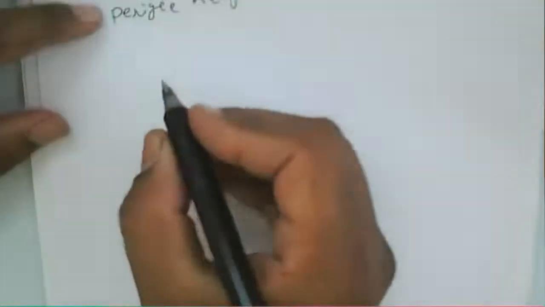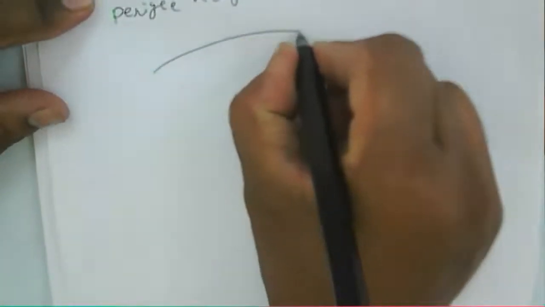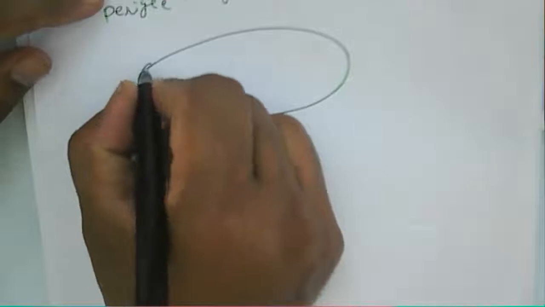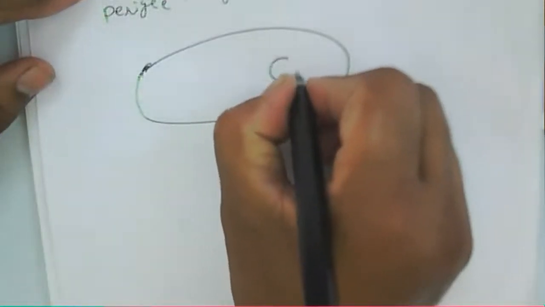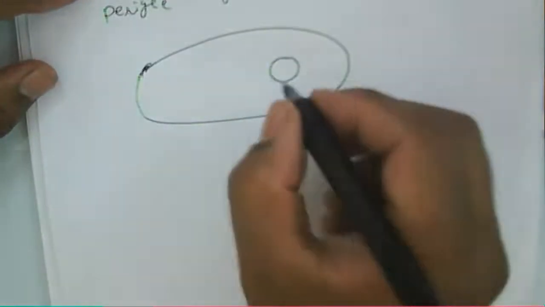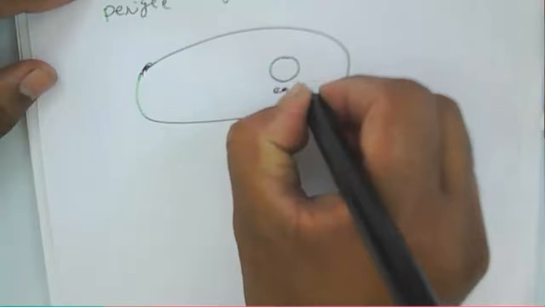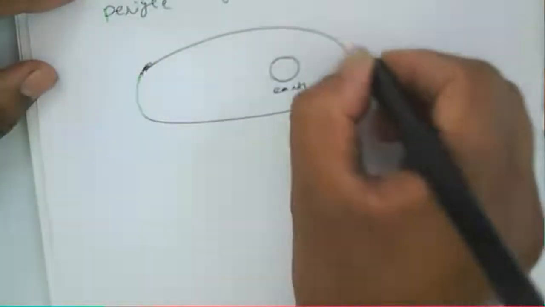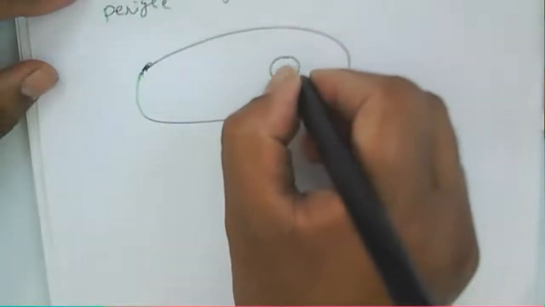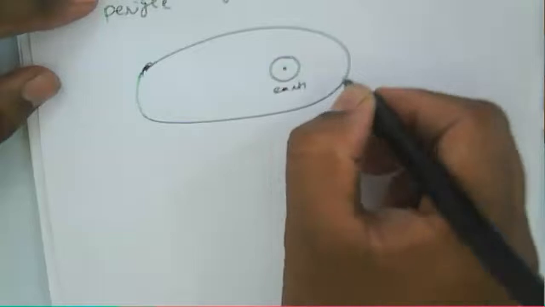Now, if you consider the satellite here, that is the orbit, and this one is the earth, and this is your satellite, and this one is the center of the earth.